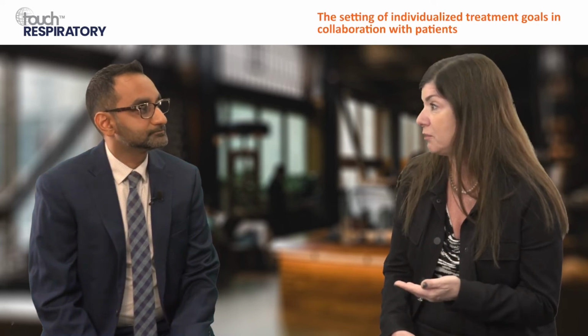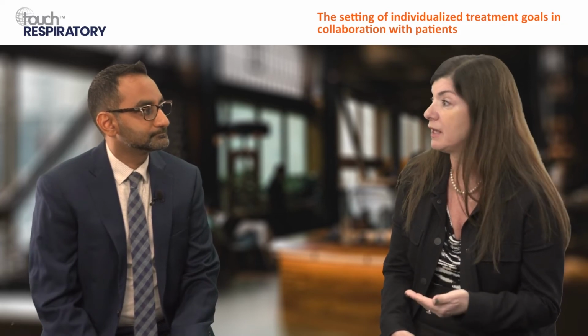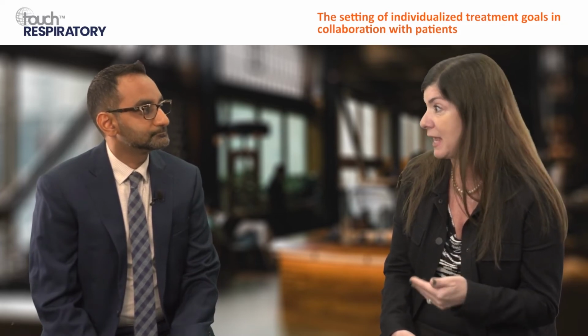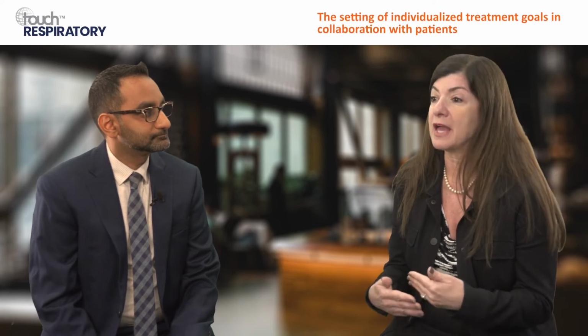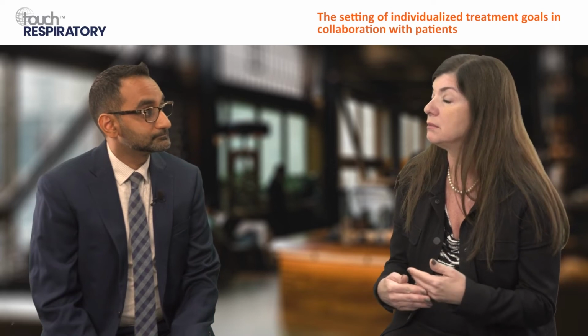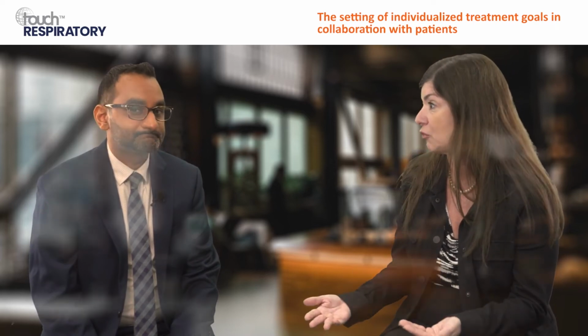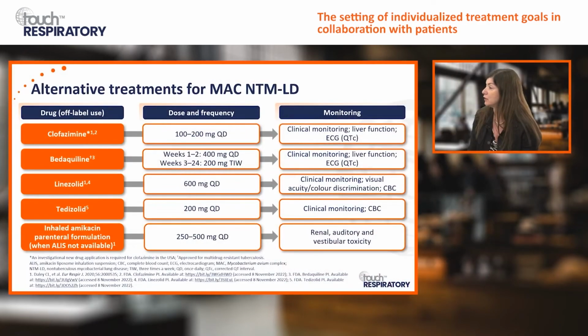There is one FDA-approved medication for patients with recalcitrant disease, which is amikacin liposomal suspension, or ALIS therapy, and that is one option. But there are multiple other medication options, off-label use, that we can try. Some of those medications include clofazimine, the oxazolidinones, linezolid or tedizolid, and even bedaquiline has been used in patients who don't have any other options for therapy.